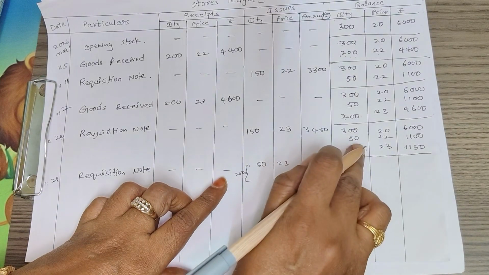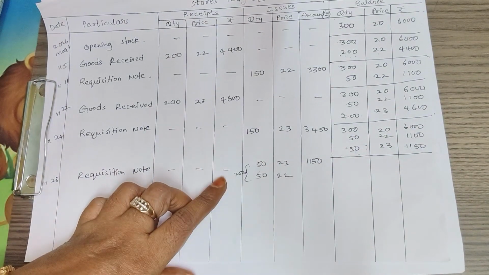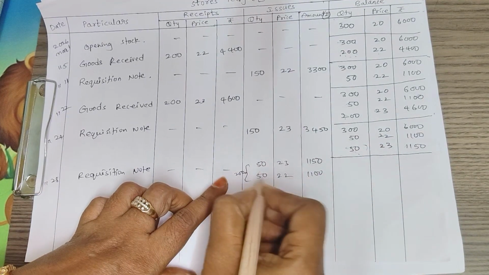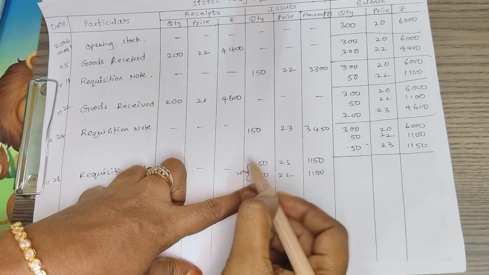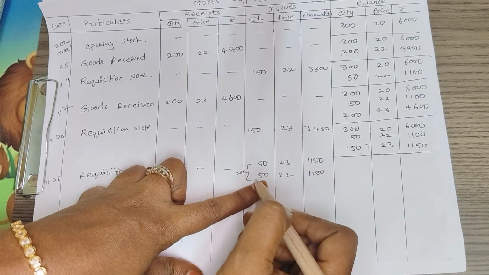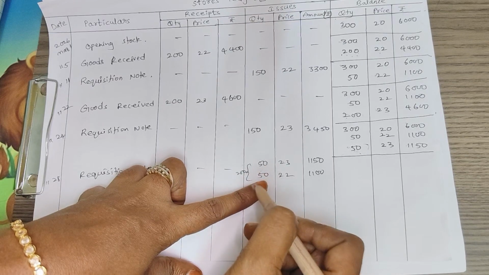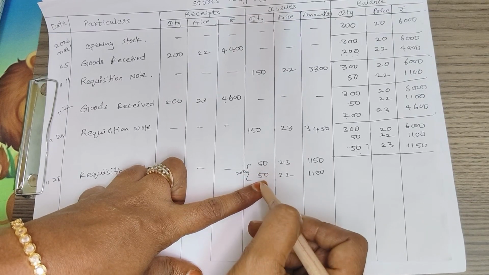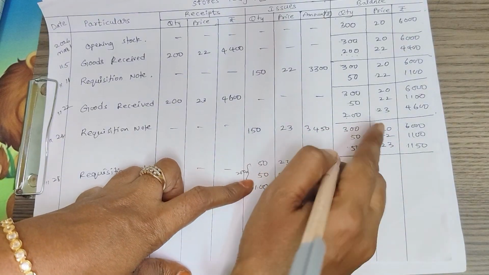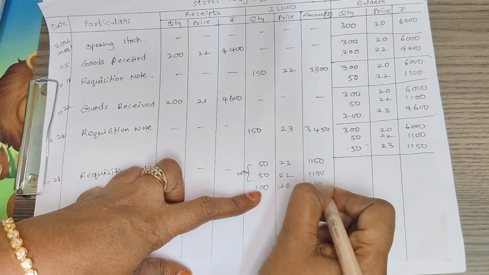So this 50 is completed. Go to second purchase. So this 50 we are taking 50 at the rate of 22. So what is the price? 22. So 22 into 50, 1100. Okay. So 100 units are issued from the store. Out of 200, 100 issued from the store. Remaining how much we need to issue? 100. Because 200 minus 100, 100. More 100 we required. Yes, that 100 we need to take from the first purchase. So from 300 we are taking 100 at the rate of 20. So 100 into 20, 2000.